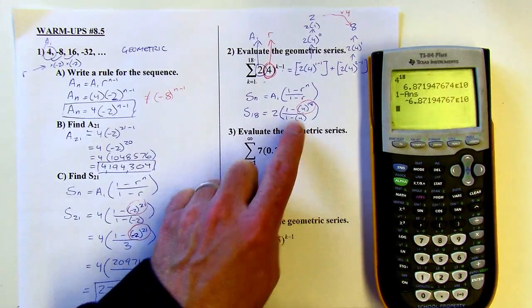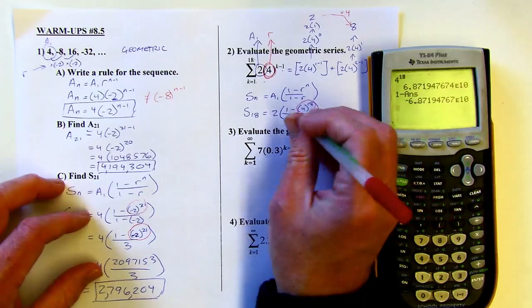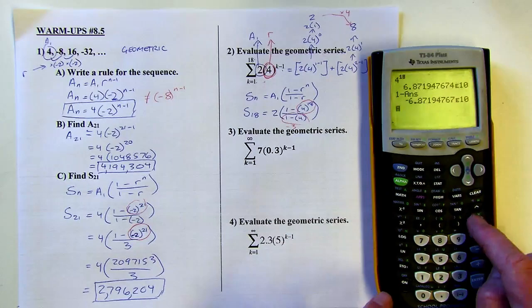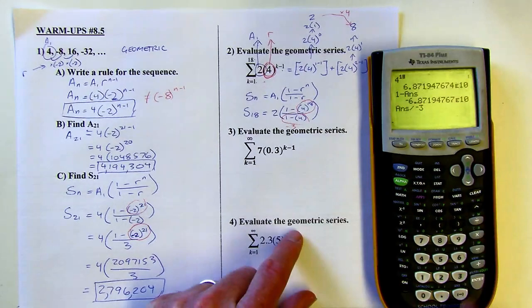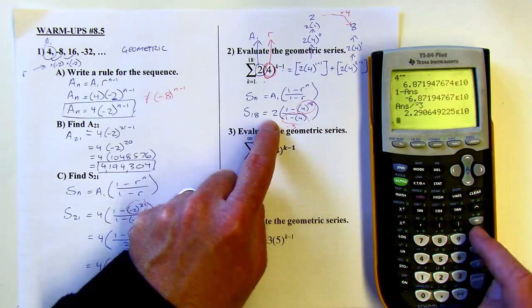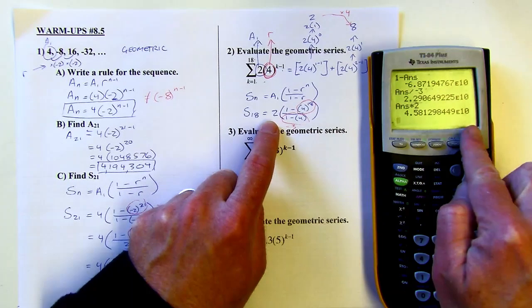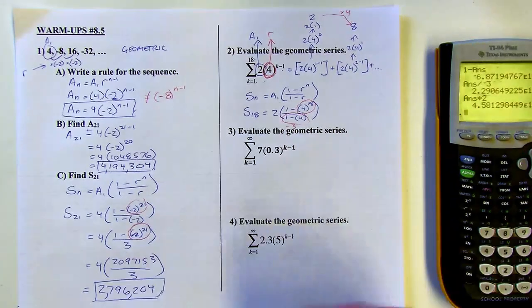Okay. The denominator, I can see, is going to be -3, right? So I'm going to just divide this by -3. Okay, and then the last piece would be to multiply by 2. Okay, and I've still got a number in scientific notation.